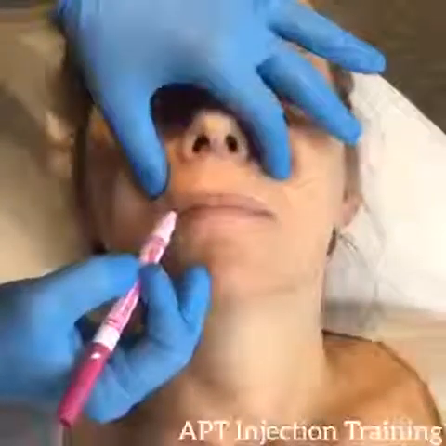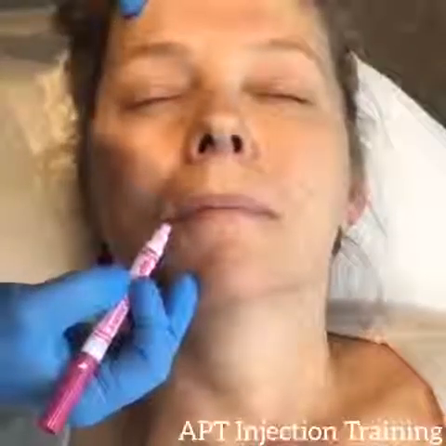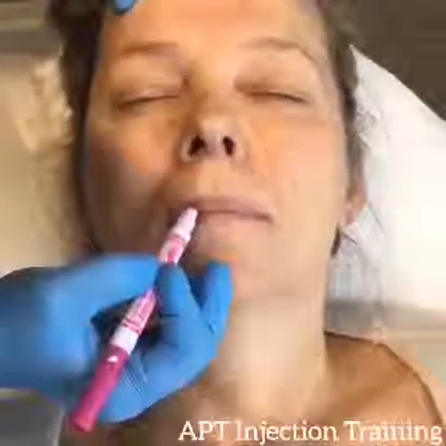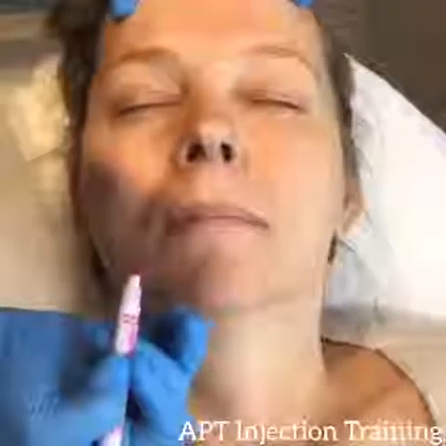The issue with the tunnel is you can't find it very easily. When you are in it, you'll know you're in it because as you inject product, it just whips up to the Cupid's bow and it glides very quickly and very easily. It's kind of cool to see, but you just can't reliably find it.